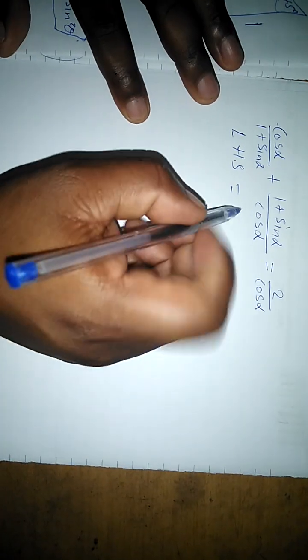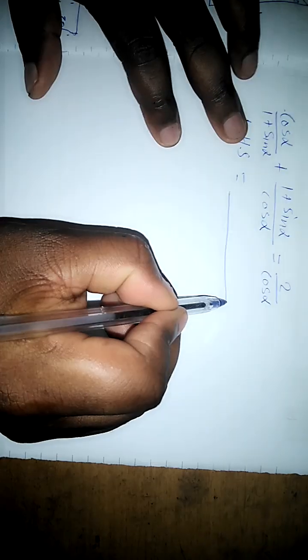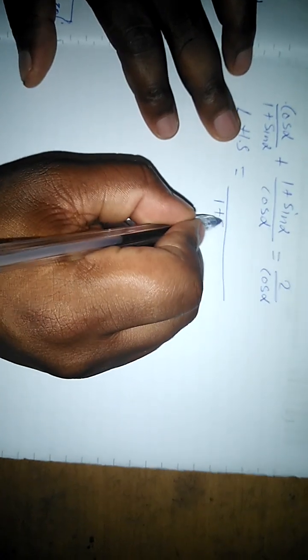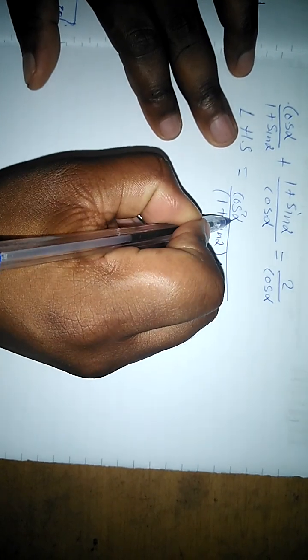So now what do I do? This multiply this and this multiply this, and the denominators. That means first of all I start with the denominators. I have 1 plus sine alpha times cos of alpha. Then this multiply this, cos times cos, it's cos squared alpha.